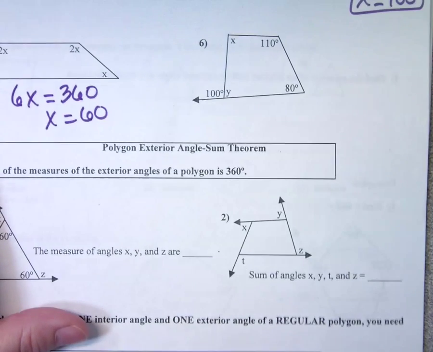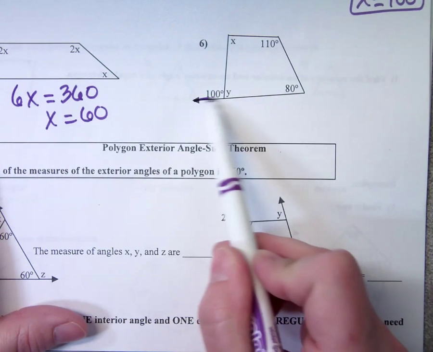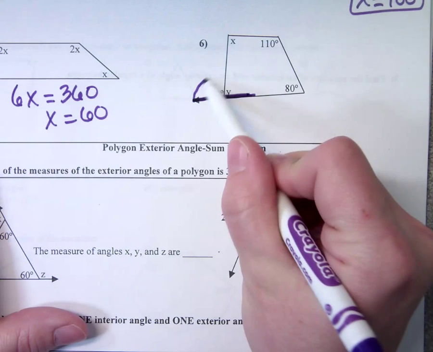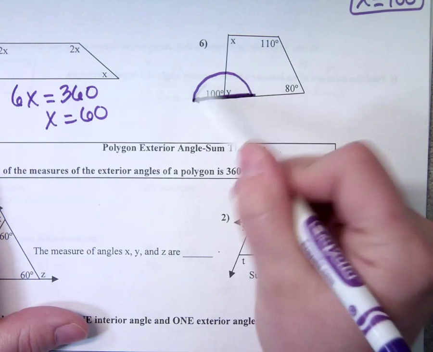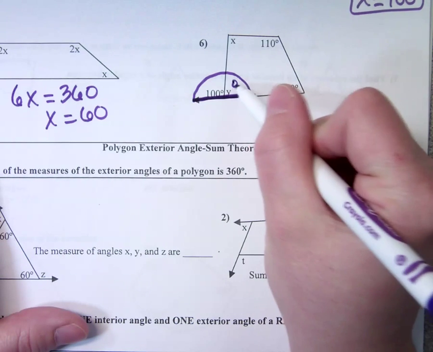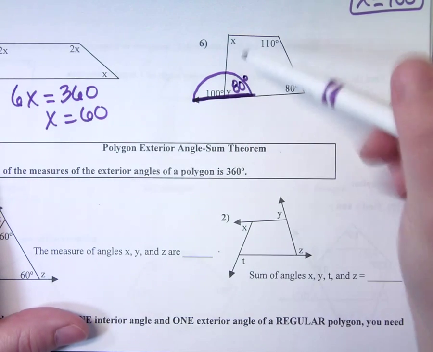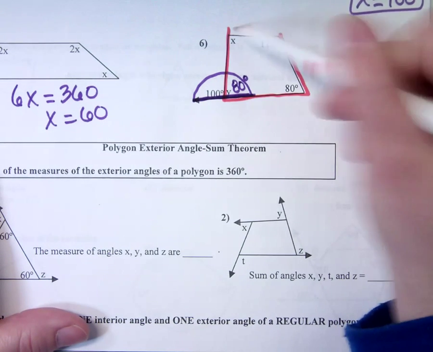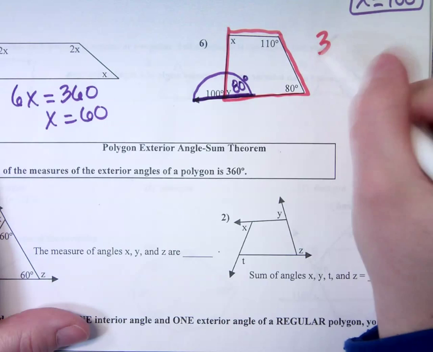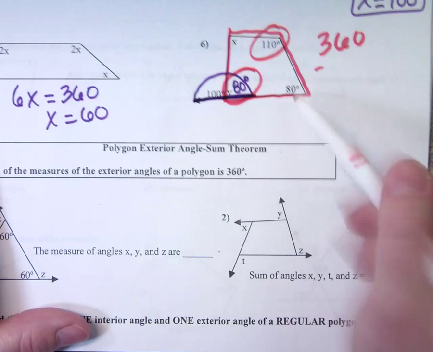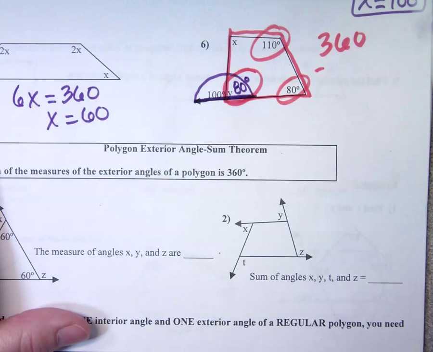Okay, looking at number 6, this takes us back to some previous stuff. What do you know about the 100 and the y? Yeah, those two make up a straight line, so they're supplementary. They're a linear pair. So y would be what? 80 degrees. And then from there I can find x. Because inside of this shape, what should these angles add to be? 360. And then I can subtract the 3 that I know. I can subtract the 80, the 110, and 80 added up. What do you get when you add those 3 up?